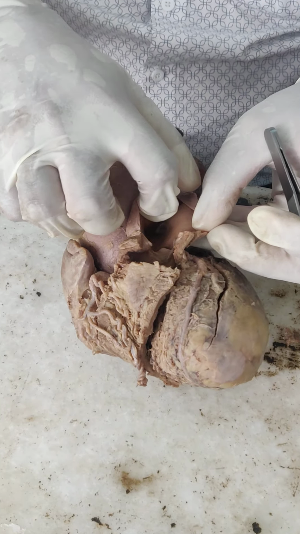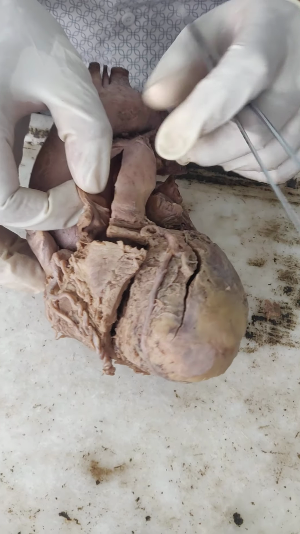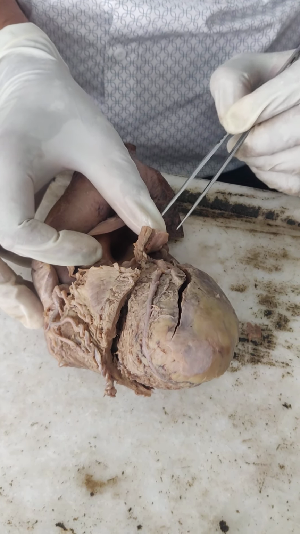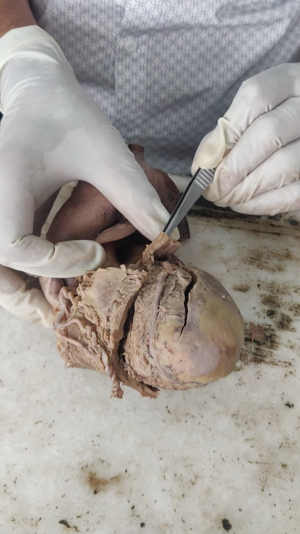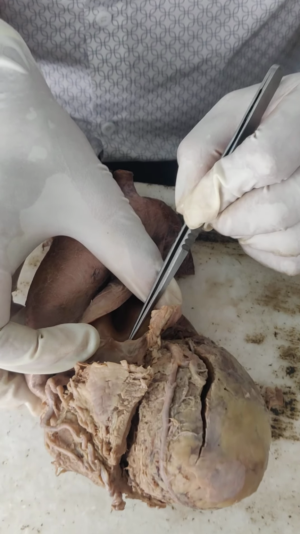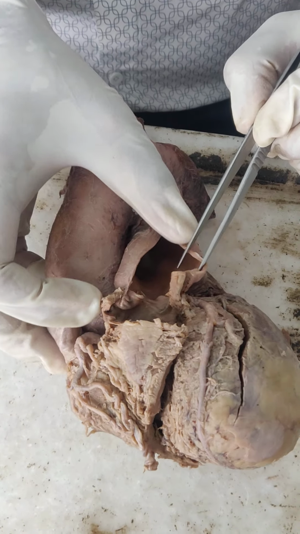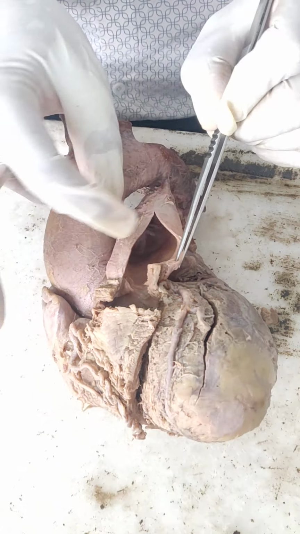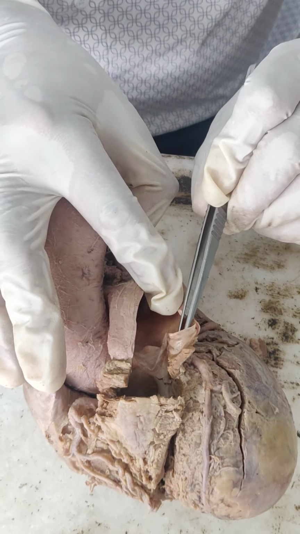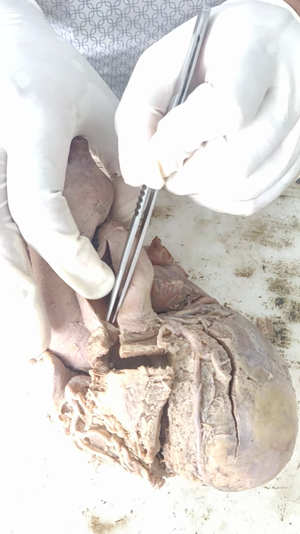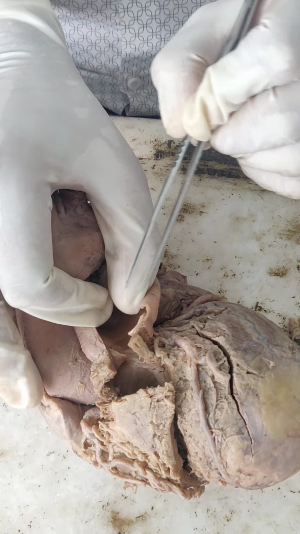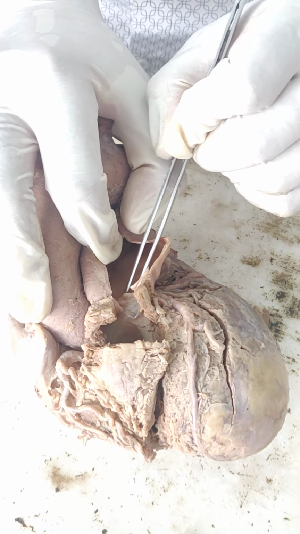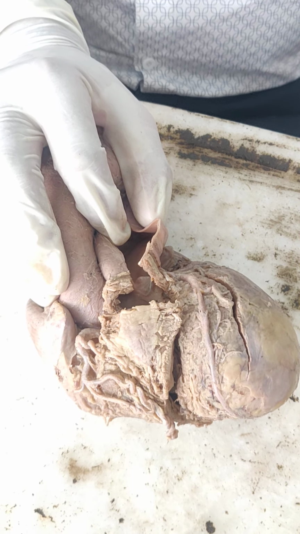Here it has three cusps. This is the right anterior, this is the left anterior, and this one is the posterior. So it has three cusps. The one facing towards the left side is called the left anterior. The one facing towards the right side is called the right anterior, and then the posterior. These are the three cusps of the pulmonary valve.